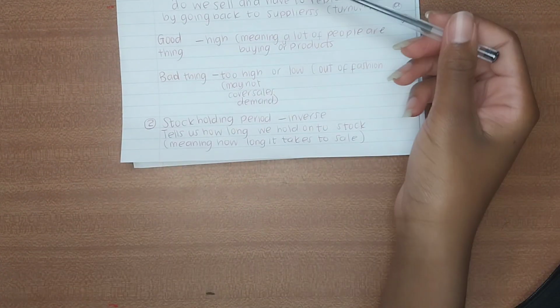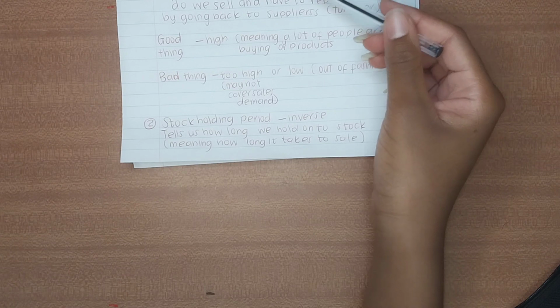So they'll talk about turnover, and then they'll talk about holding. The holding is going to be the inverse in every case. In inventory, in accounts receivable, and in accounts payable, it's going to be the inverse of this. So it's going to be average inventory over cost of sales.